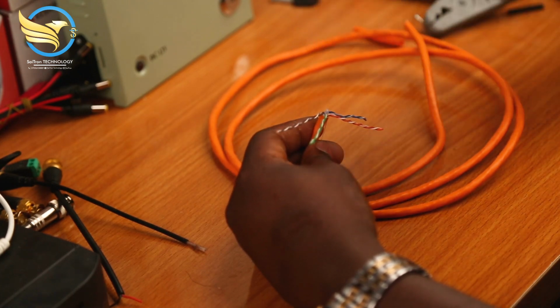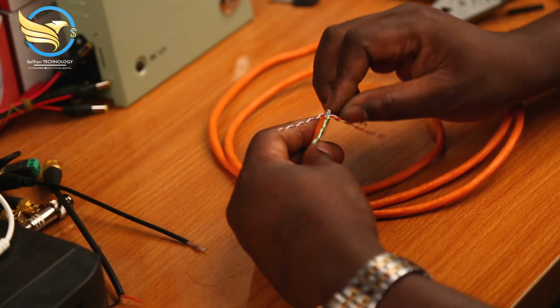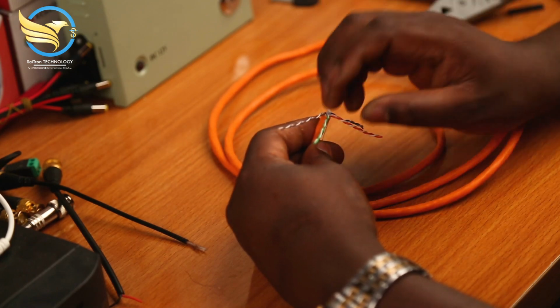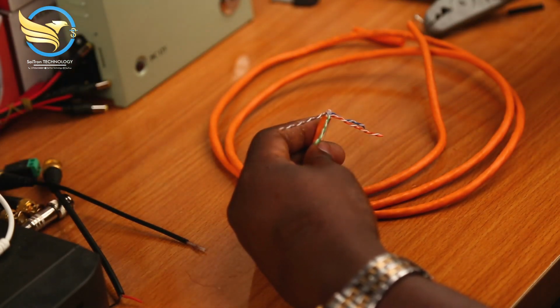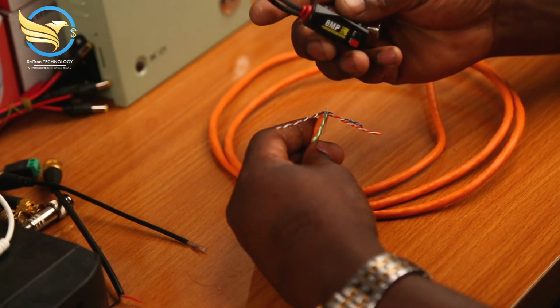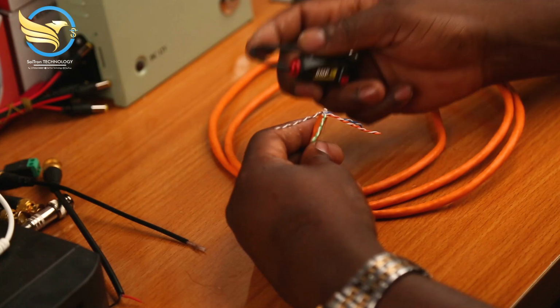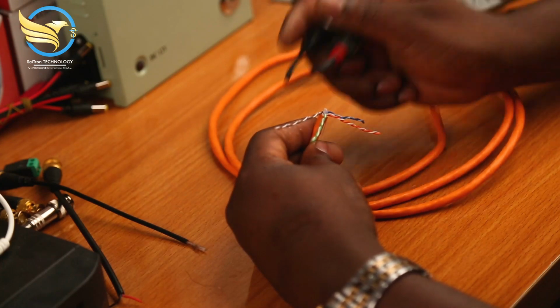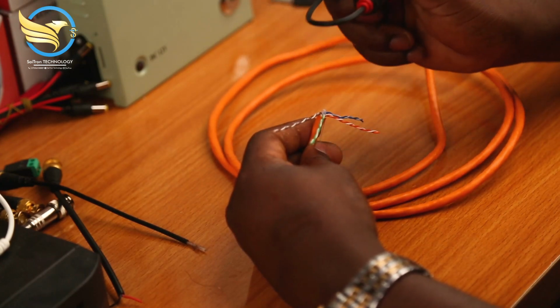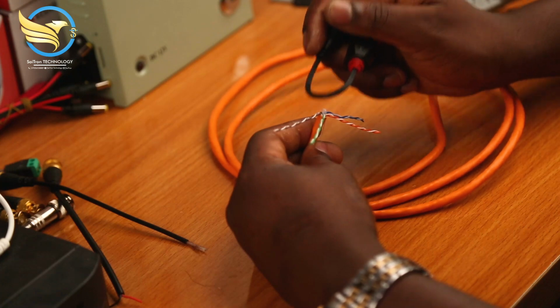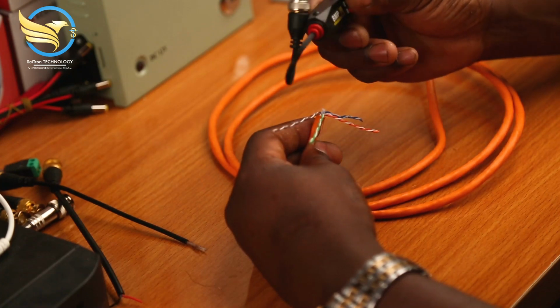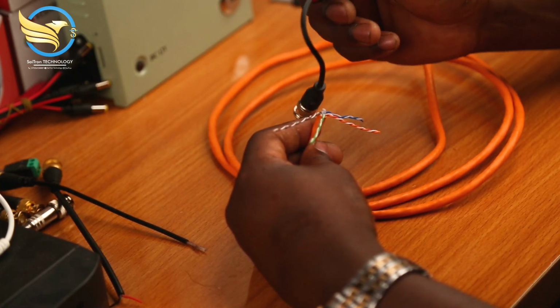So let's identify which accessories we will be using for this. I told us about the balun. This is one of the main accessories that is used for CAT6 when you are configuring using a CAT6 cable. Please take note of this.